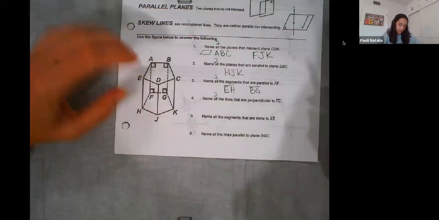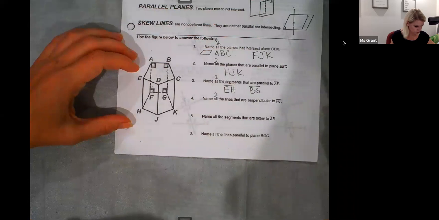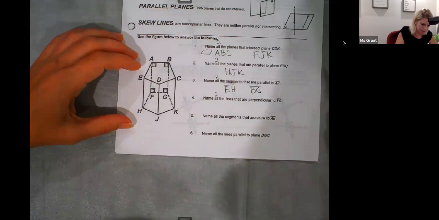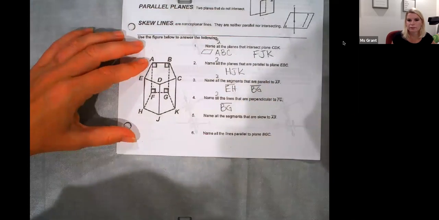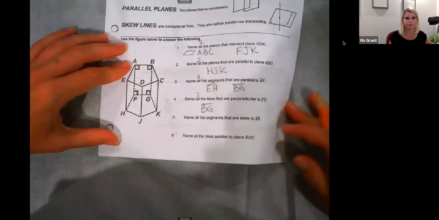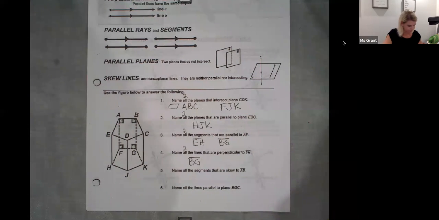BG. Yes, you're right. BG forms a 90-degree angle with it. Thank you, Natalia. What else? Elise? AF. Yeah.